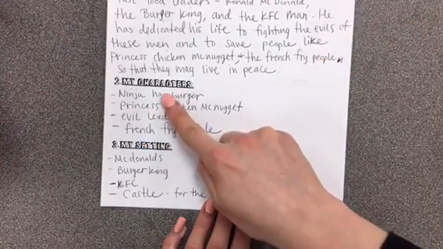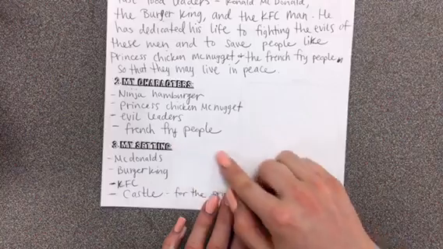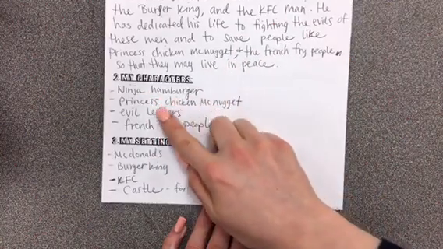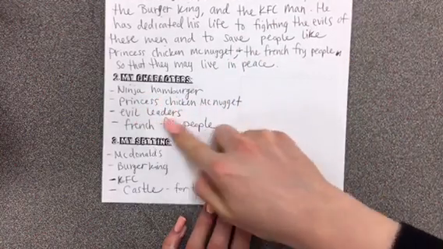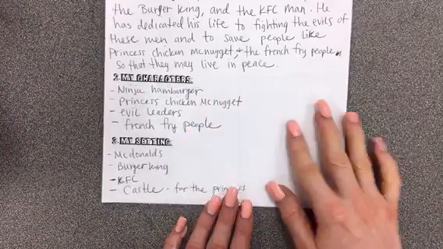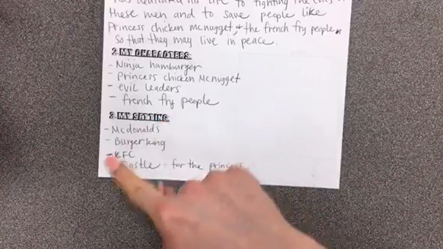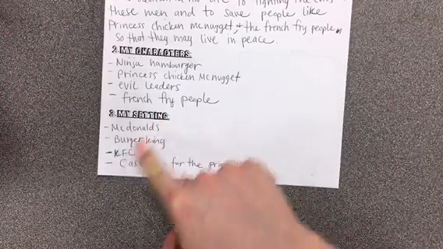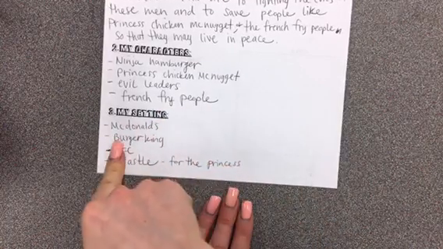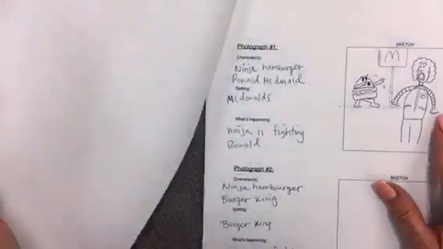My characters obviously are the 4 people that I just talked about. The Ninja Hamburger, the Princess, the evil leaders, and then the French fry people. So there's more than 4 people here. My setting is just going to be 4 different scenes. So one setting will be McDonald's, one will be Burger King, one will be KFC, and one will be a castle at the end. So just 4 photographs for my story.